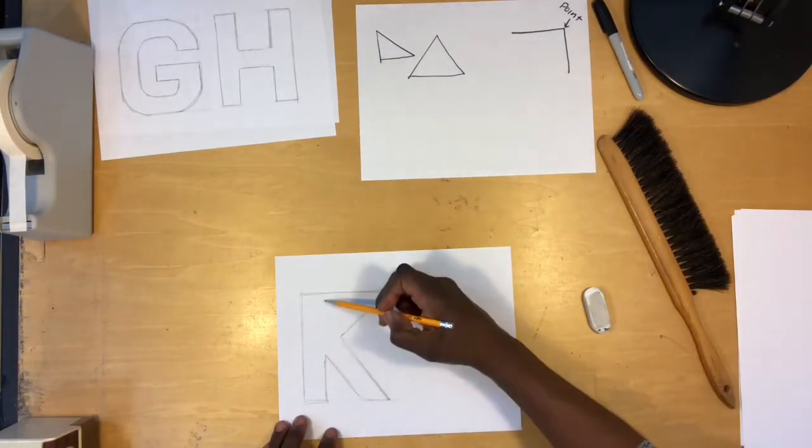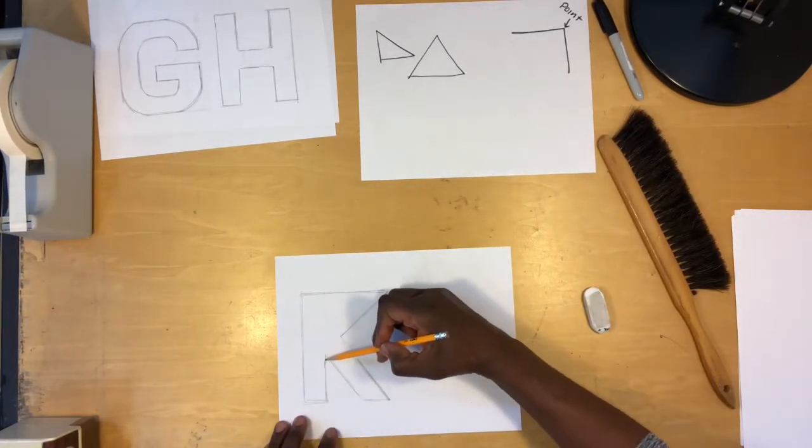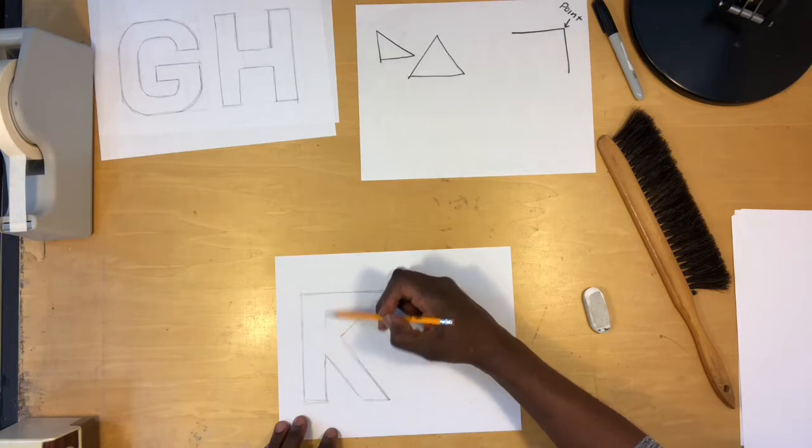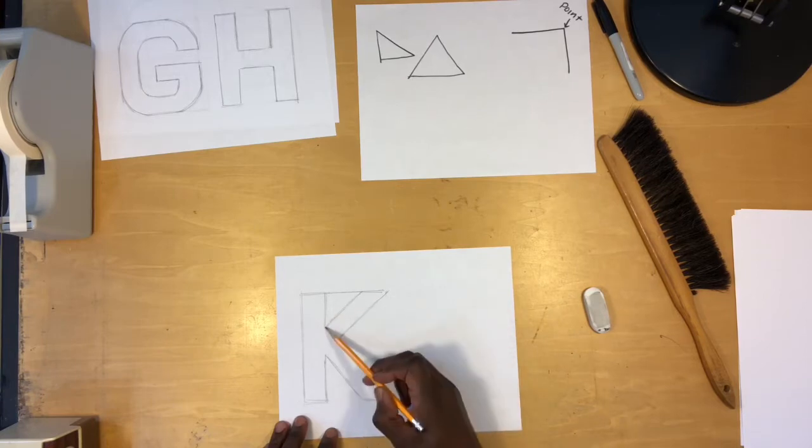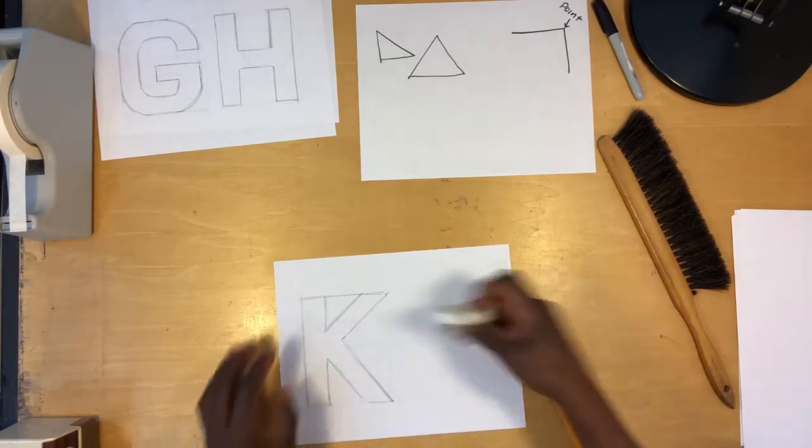Okay, and then now we're going to, again, 2 straight sides. We got our thickness established here. And now we're going to follow this same angle to complete the K at the top.